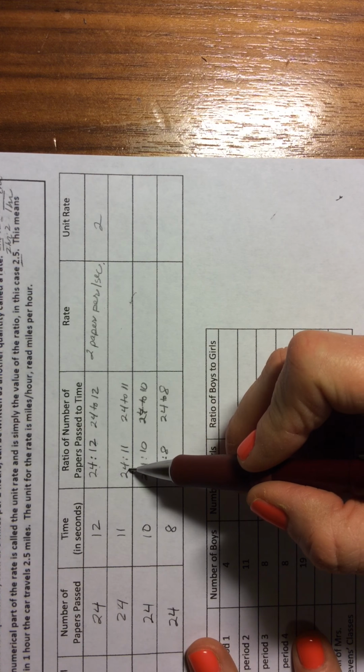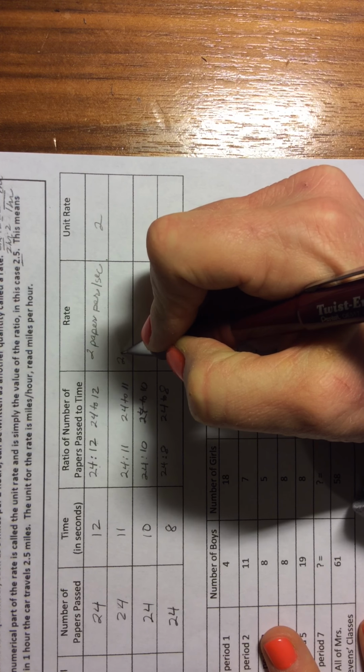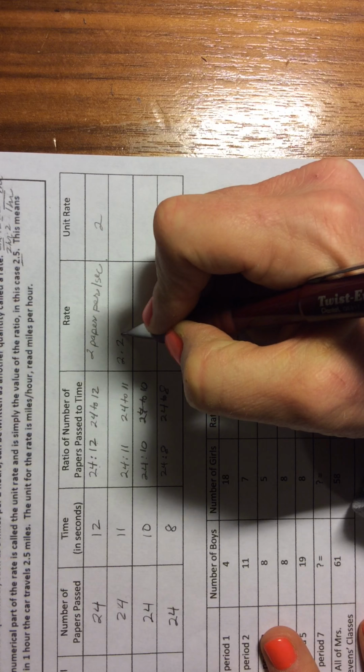Then if we reduce the next one, we can't because there's no common factor. But if we divided out an 11 from both of those, that would be approximately 2.2 papers per second.